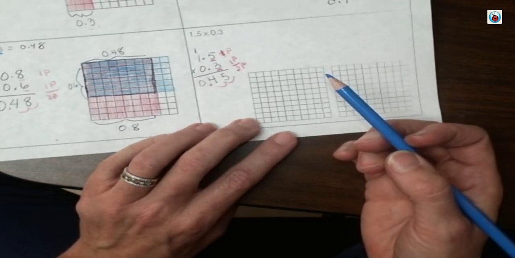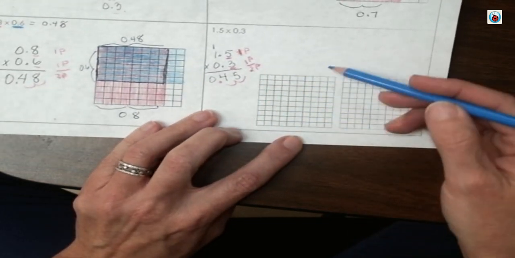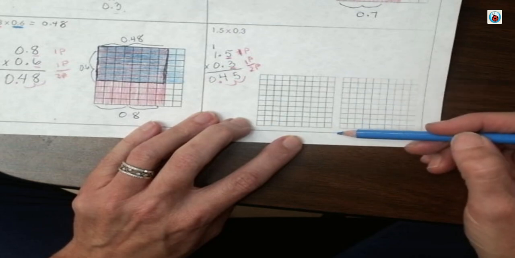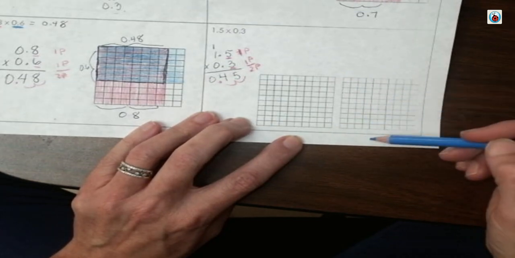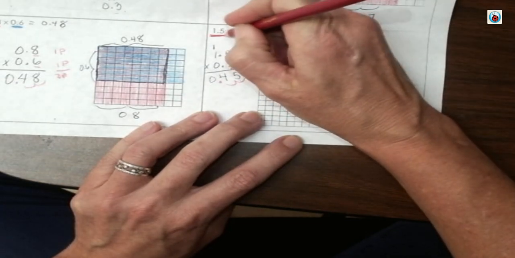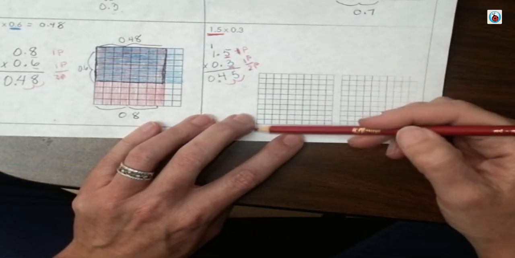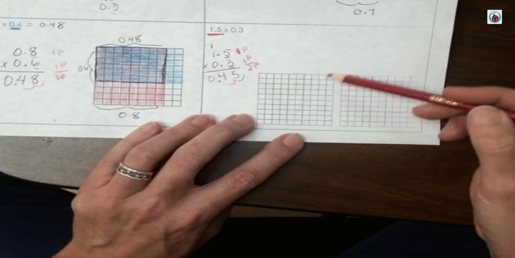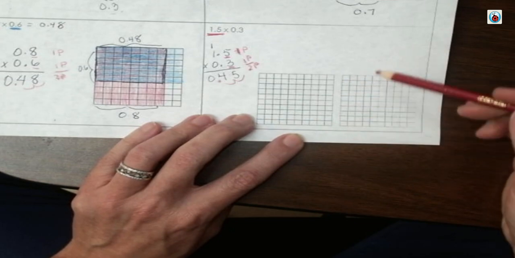Okay, get ready to shade, because we're going to shade columns, and we have to shade one whole one and then 5/10 here. We're going to shade one whole one with my red. Let me switch my colors out. I almost made a boo-boo. We're going to color one whole with 5/10.